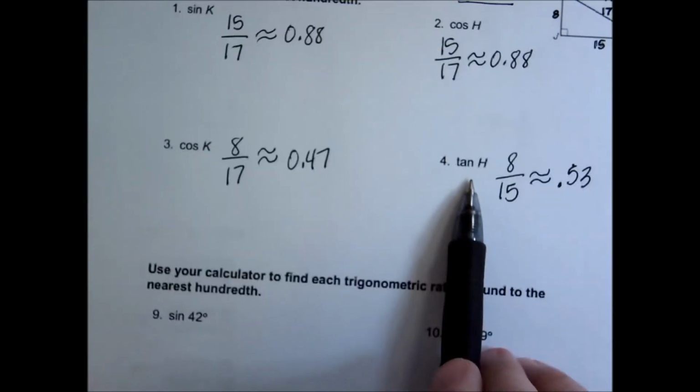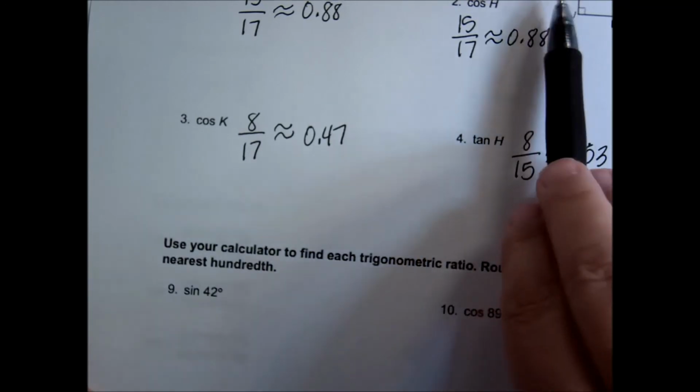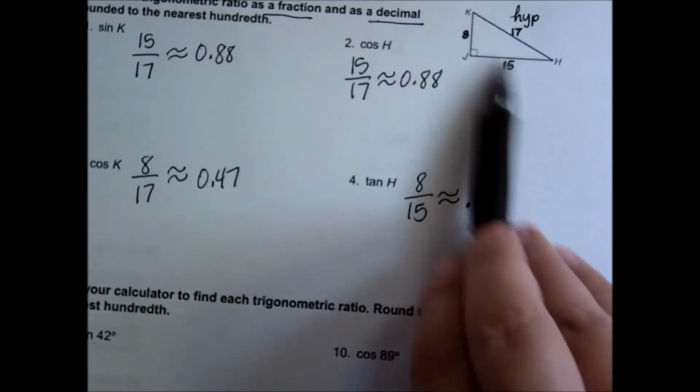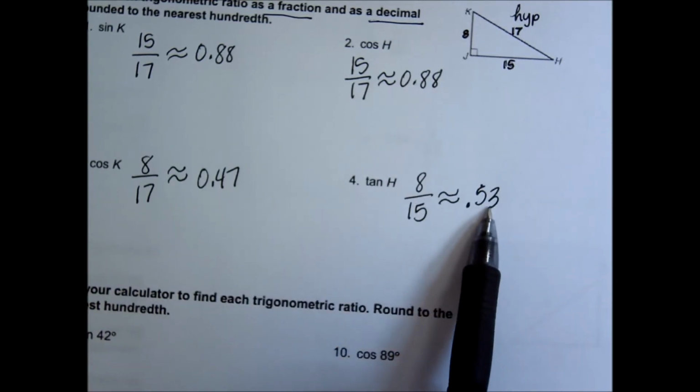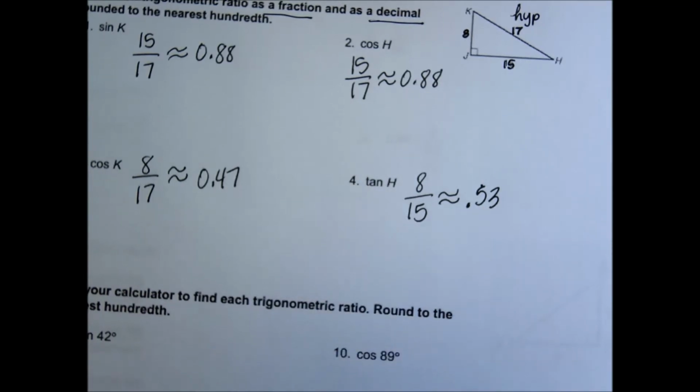Okay? Tangent's not like that, though. There's no telling which leg is going to be bigger. Sometimes one leg's going to be bigger, sometimes the other one's going to be bigger. So tangent can be a number bigger than 1. This time it's not. But cosine and sine should always be numbers between 0 and 1. Tangent can be 5. Tangent can be 4.3. Or it can be a number smaller than 1.